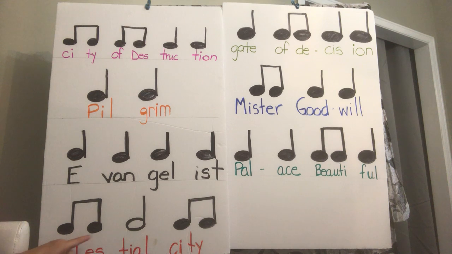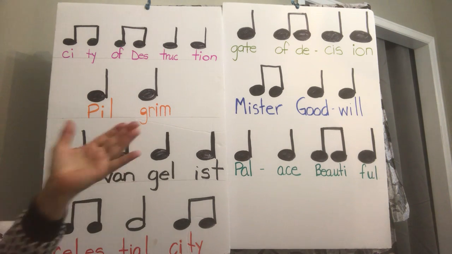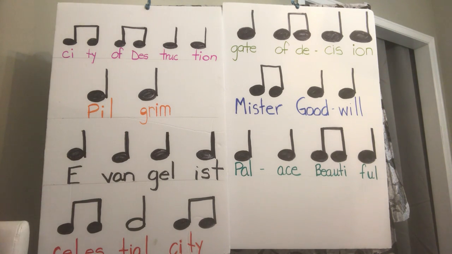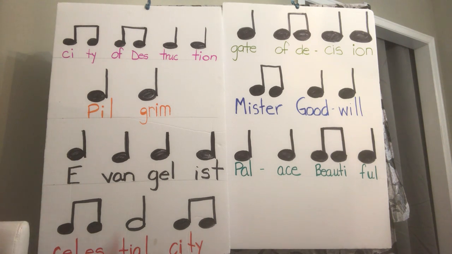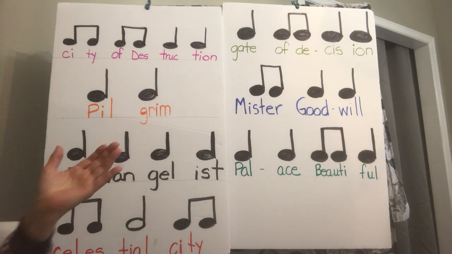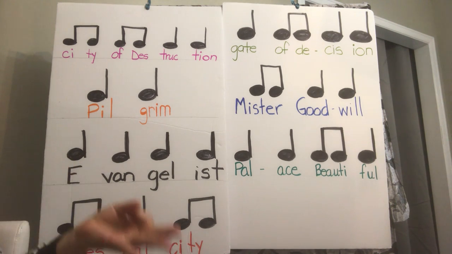Evangelist. Celestial City. Gate of Decision. Mr. Goodwill. Palace Beautiful. And so these are all combinations of quarter notes, eighth notes, half notes.